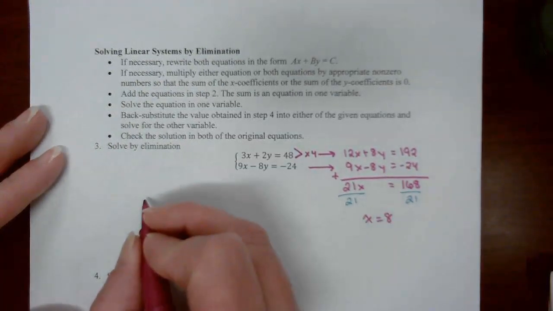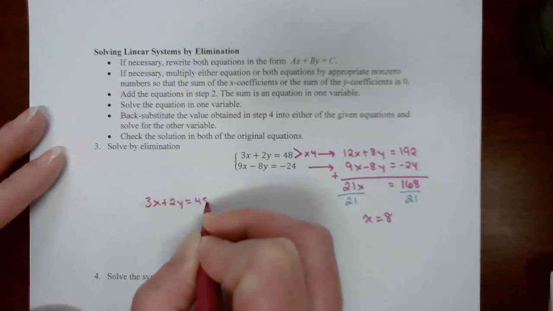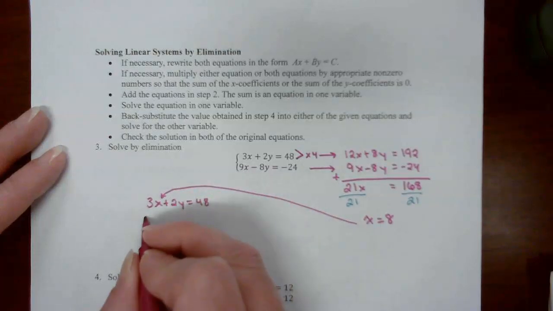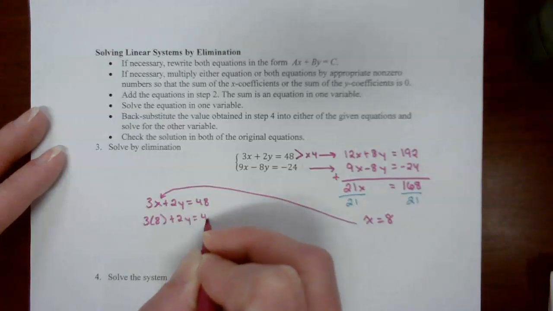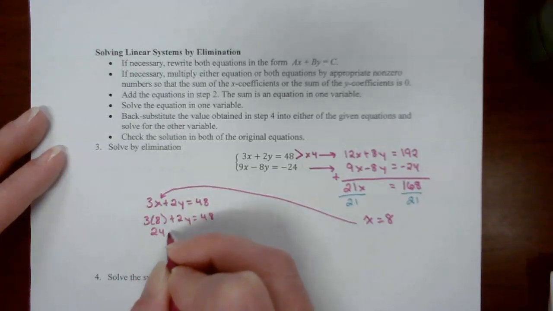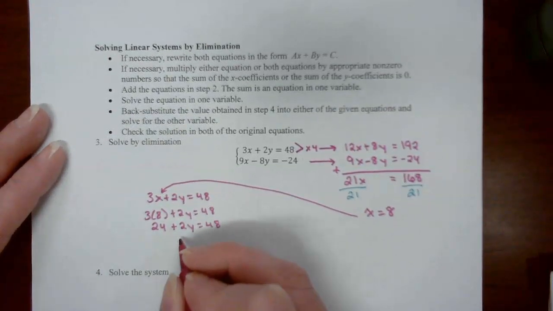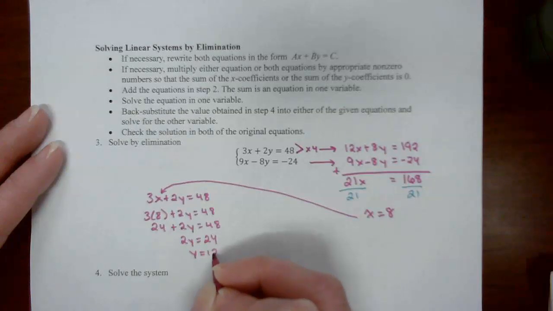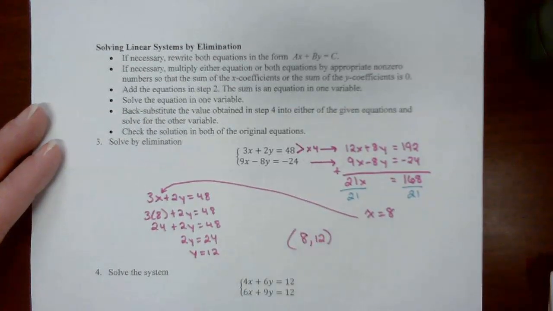I think I'm going to choose the first one. So I'm going to take that x value and plug it in. And now we're just solving a simple linear equation. And my solution would be the point 8, 12.